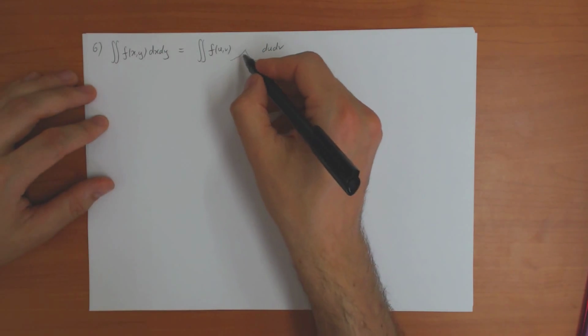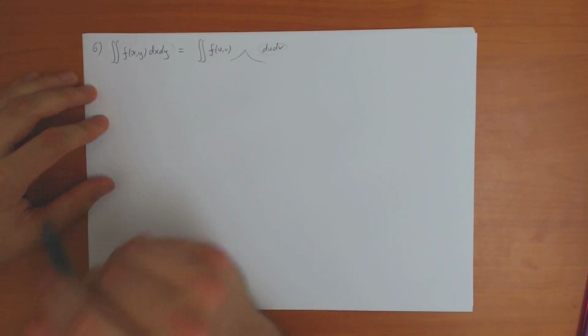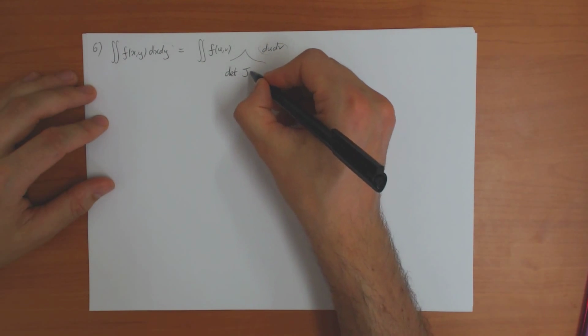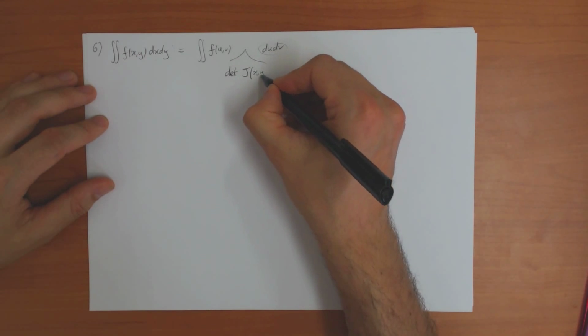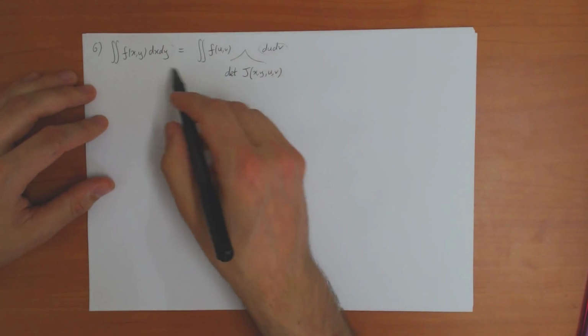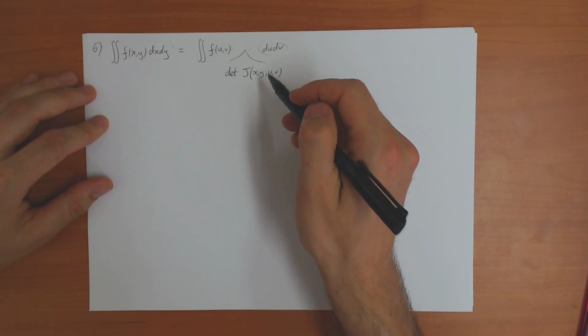The thing you need to multiply by is the change in area between dx dy and du dv, and that turns out to be the determinant of the Jacobian matrix from x and y into u and v. So when you make a change of variable like this, you have to multiply by the determinant of the Jacobian matrix.